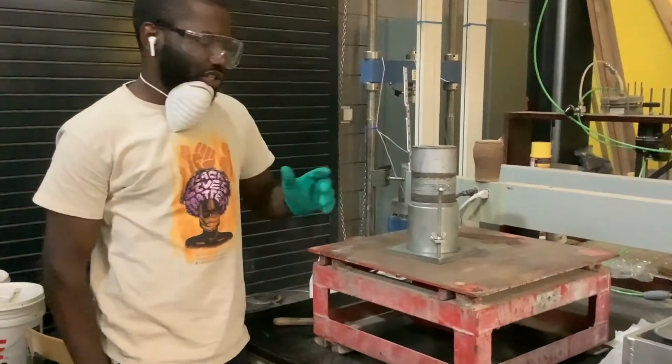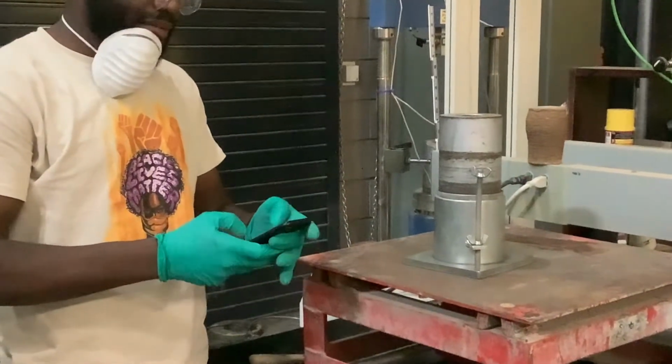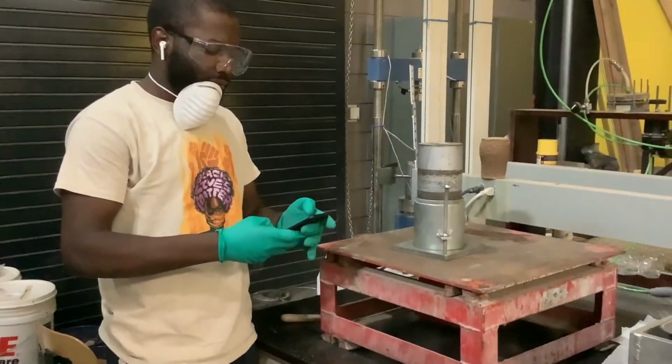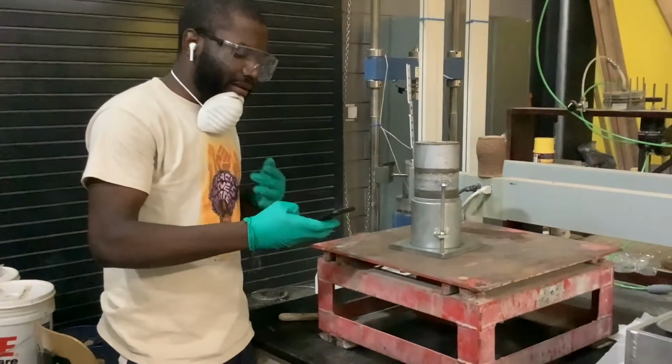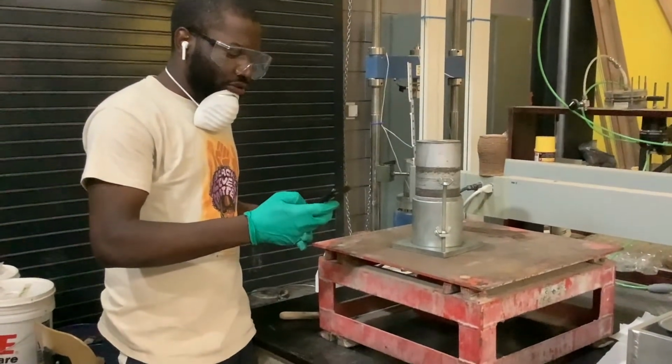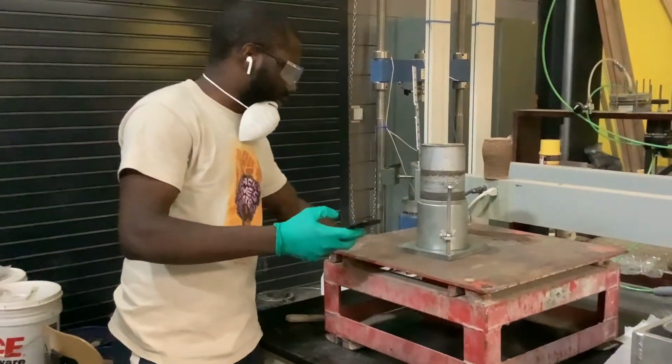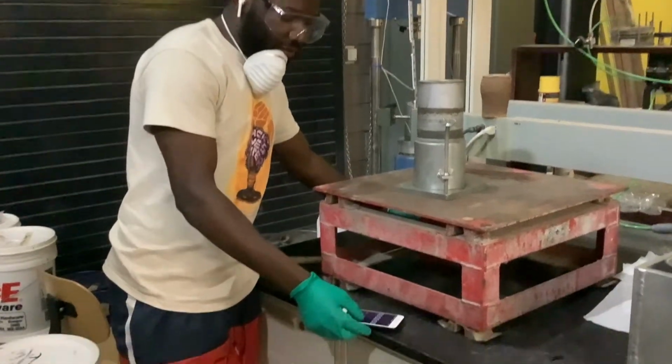We shake it for pretty much a minute, which is really enough. Just put a new timer, 1 minute. Should be enough. So we're going to start right now.